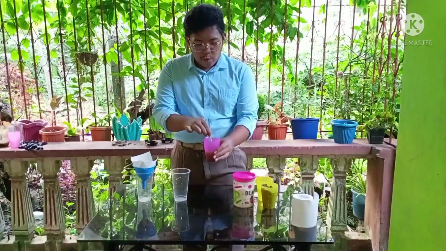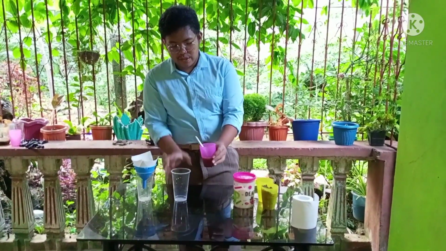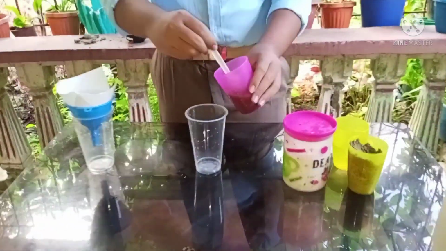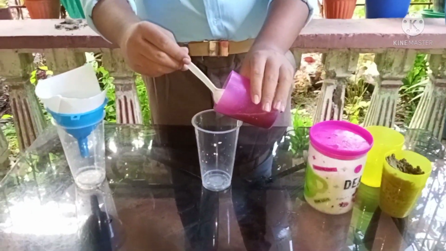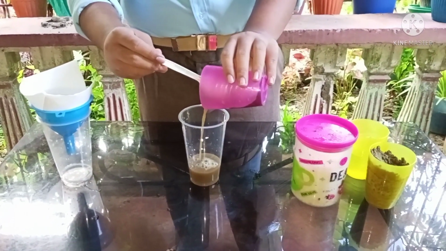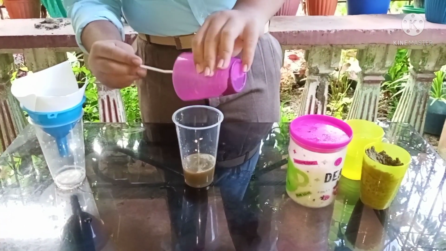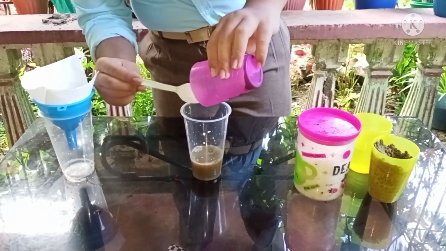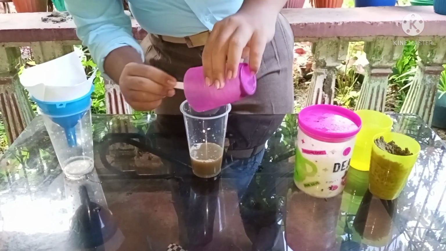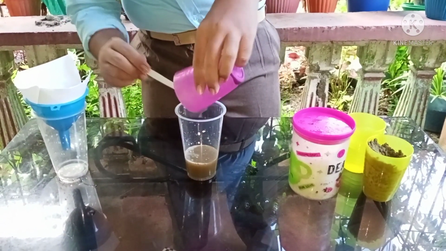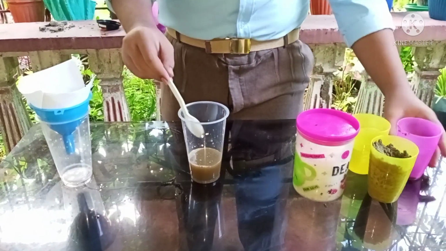Now we transport this water to this cup. So you can see the salt already, and of course the sand will not dissolve. Let's add some sand, and then mix it.